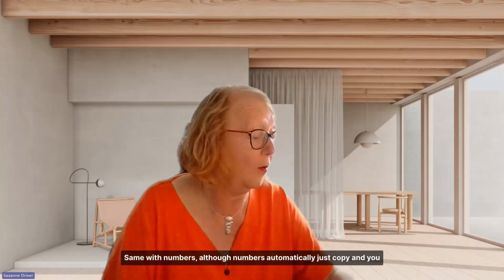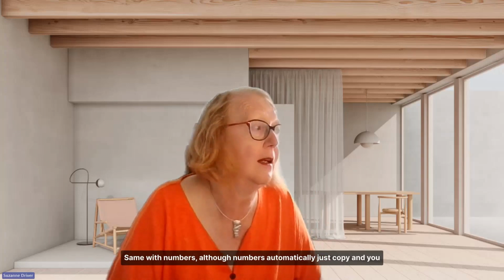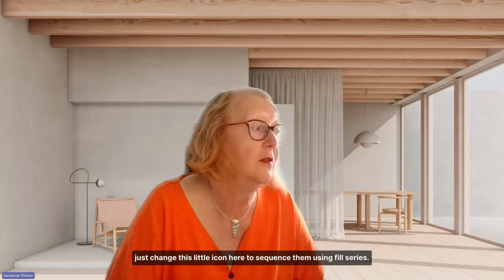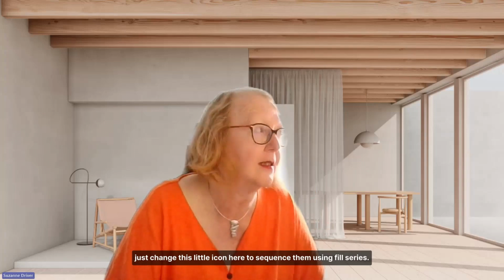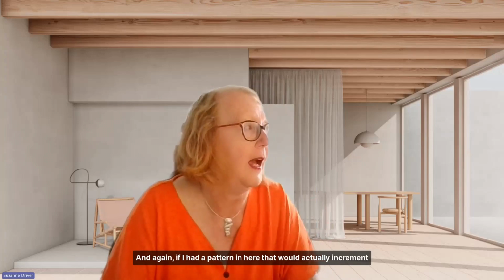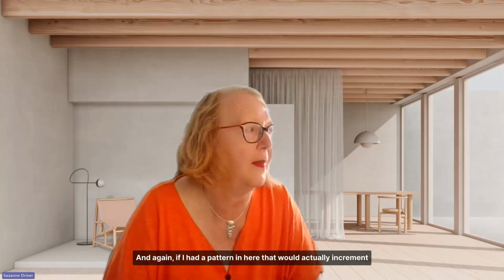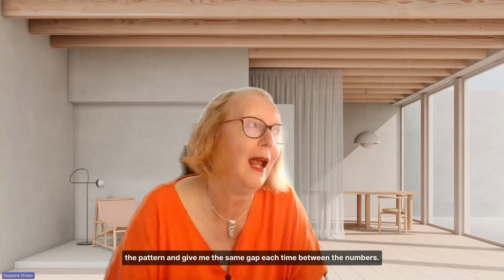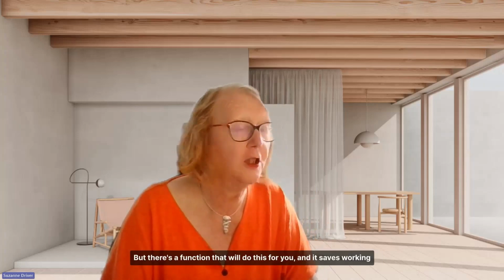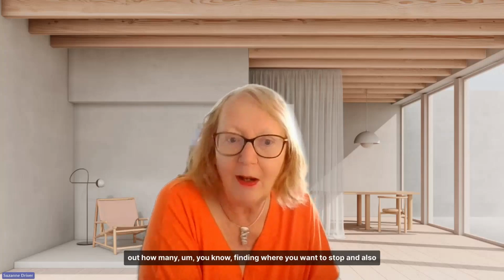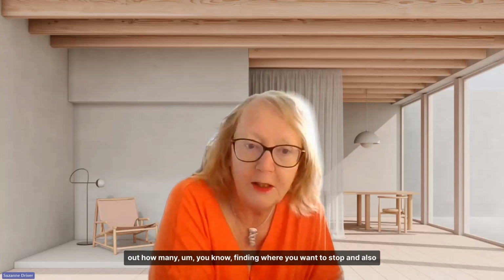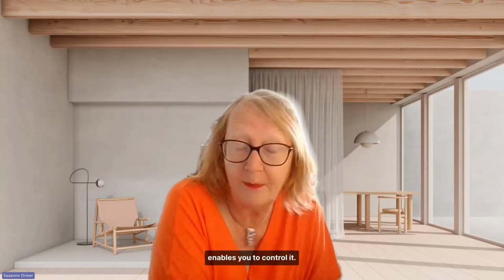Same with numbers, although numbers automatically just copy, and you just change this little icon here to sequence them using fill series. And again, if I had a pattern in here, that would actually increment the pattern and give me the same gap each time between the numbers. But there's a function that would do this for you, and it saves working out how many, finding where you want to stop, and also enables you to control it.